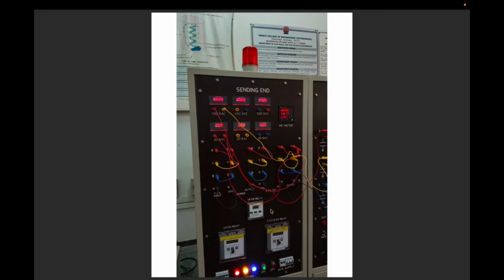These are the protection relays. These relays provide protection. They include under voltage relay, over voltage relay, over current relay, and earth fault relay. If abnormal conditions occur, these relays can trip just like in real substations.